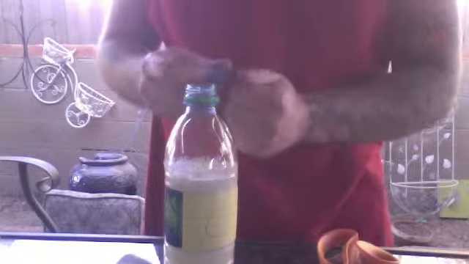Recap, shake vigorously. And put the balloon on, making sure it's all empty of air. Okay, so that's it for the controls. Now I'm going to show you how we're going to do it for the actual test solutions.